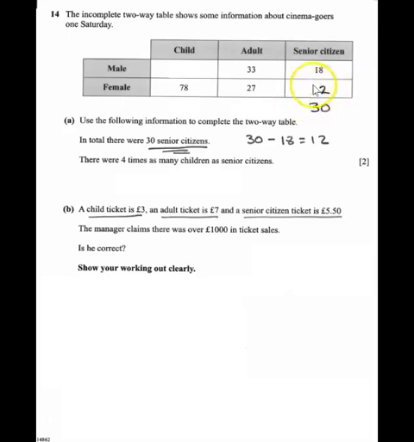in this box here. Now you can basically fill in everything that we have here. It says there are 4 times as many children as senior citizens. So we have 4 times 30 is 120. And I basically like to add this little 16 here as well, because that may help in the question. So we can work out how many male children there were by doing 120 take away 78, which is 42.